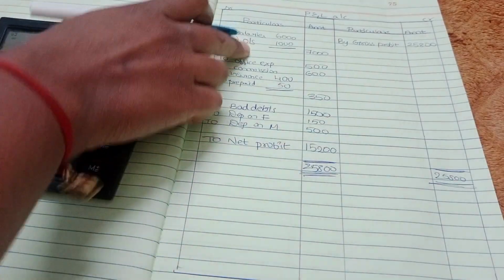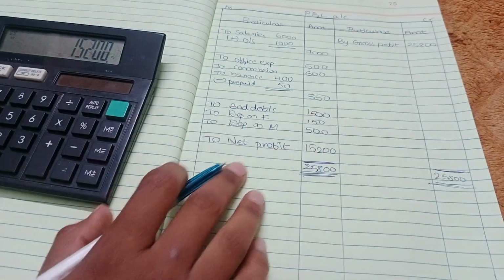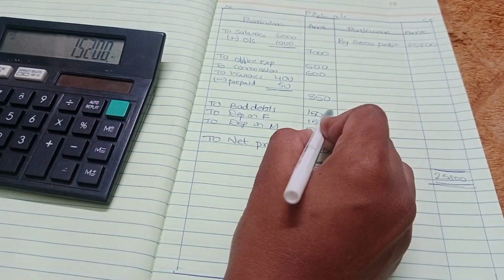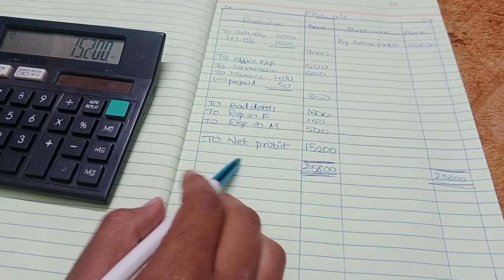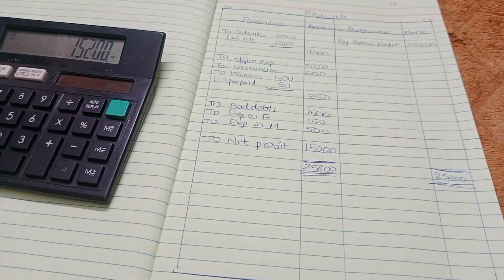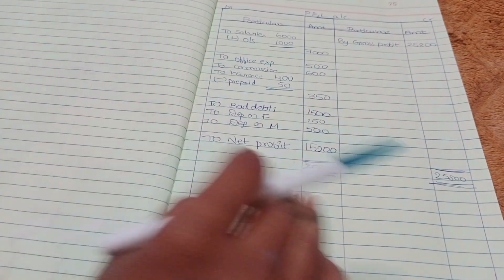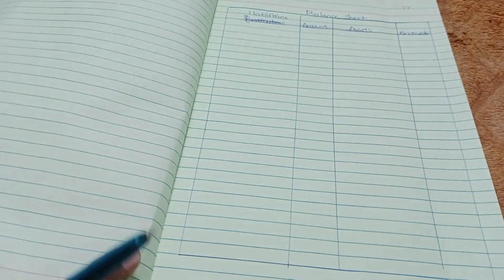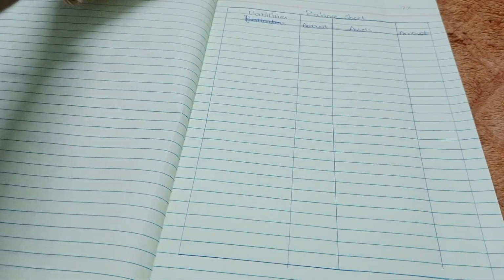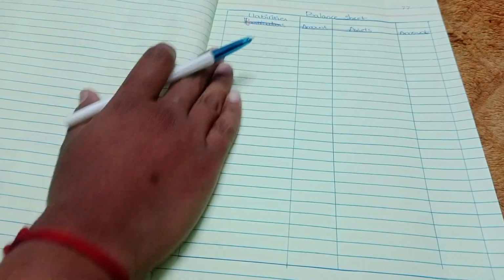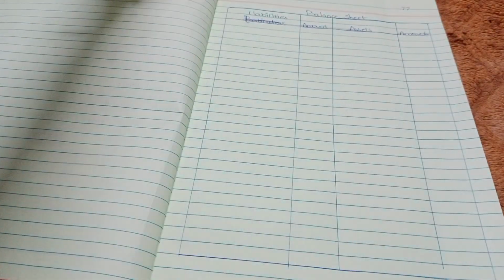For example, if the debit amount is more and the credit amount is less, we will call it a net loss. Okay, so this is a net profit. Okay students, so this is about the P&L account. Now the last account we need to do is the balance sheet. How do we need to do the balance sheet? Liabilities means appulu, assets means property, astulu.